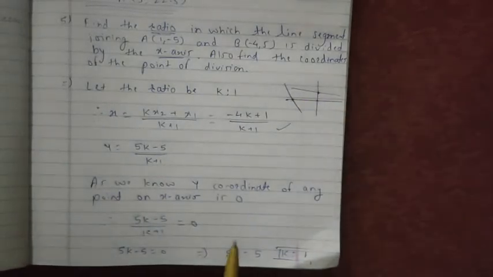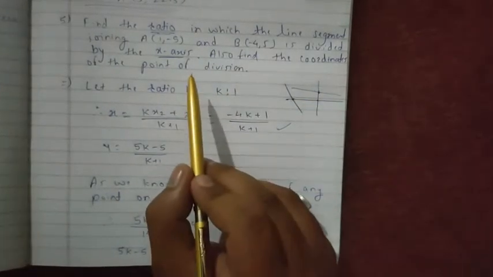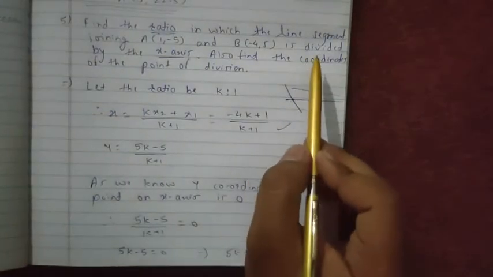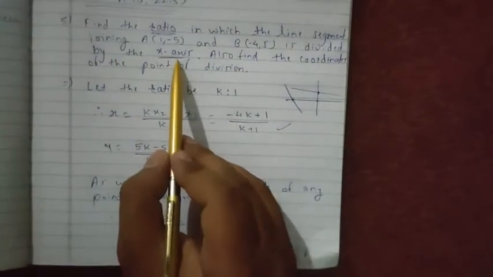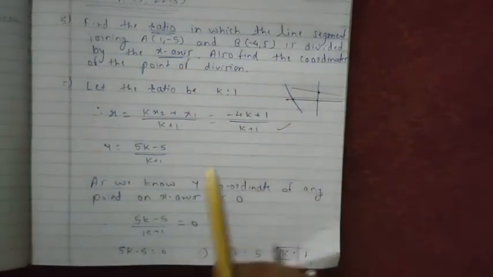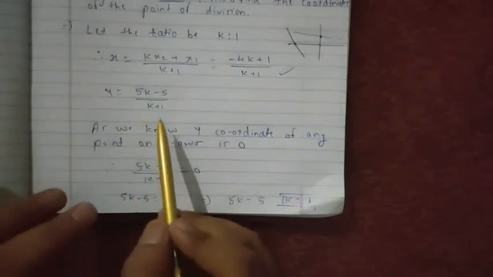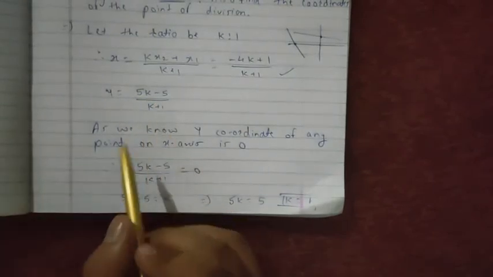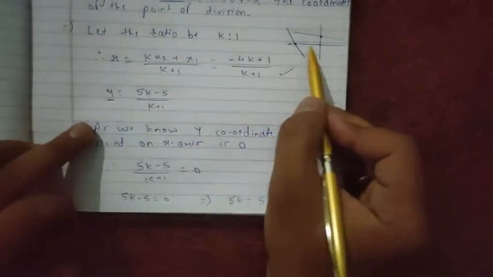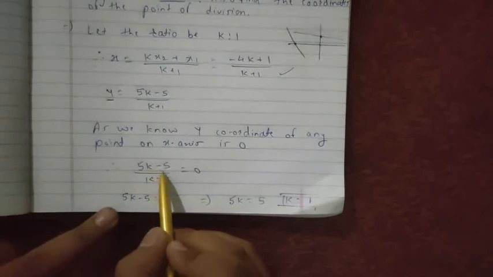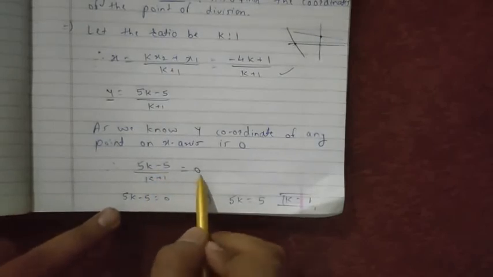So that is what we have considered here: whenever a segment is divided by the x-axis, then in that case the y coordinate will be 0. That is why I have written here that y is equal to, I have put the values in the formula, (5k minus 5)/(k plus 1), but y is 0, I know that, and I have put the same values here, and that is why (5k minus 5)/(k plus 1) is equal to 0.